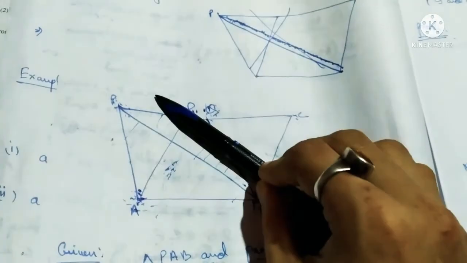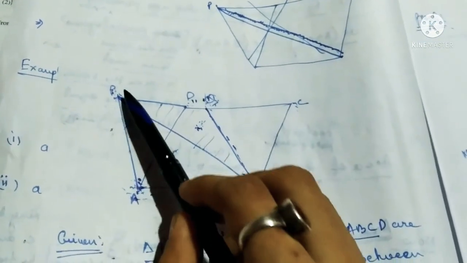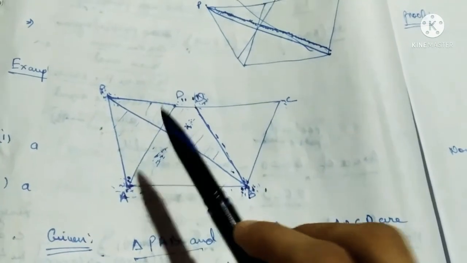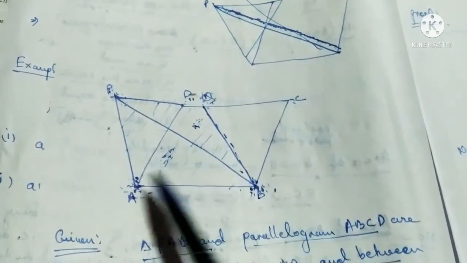Since their areas are equal, I can write that the area of PAB is half the area of this whole parallelogram PABQ.